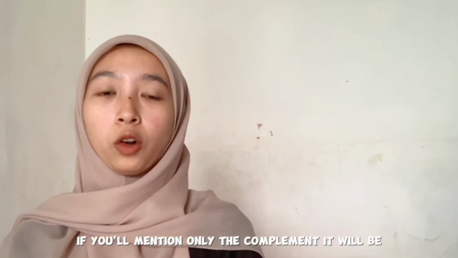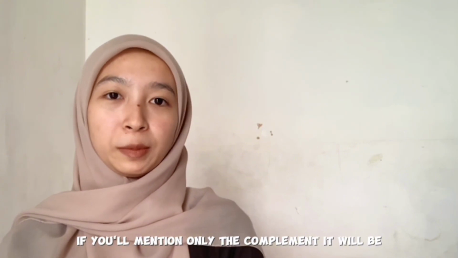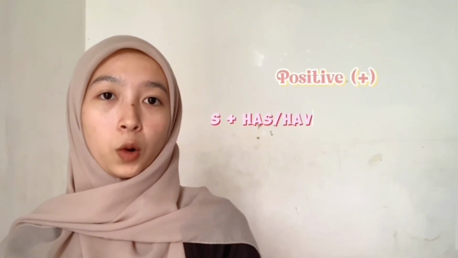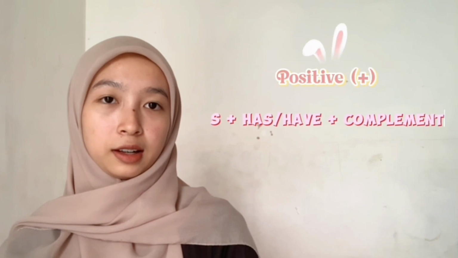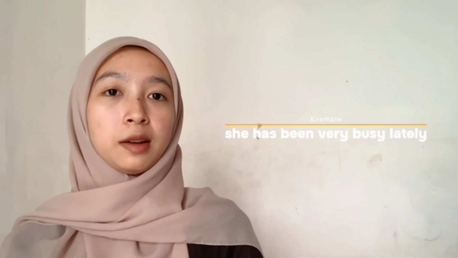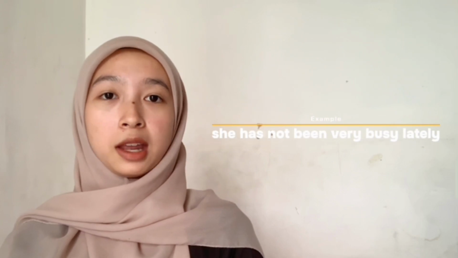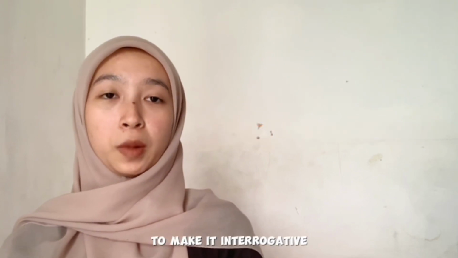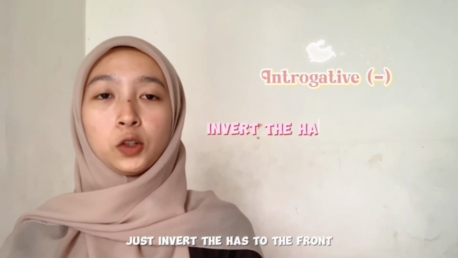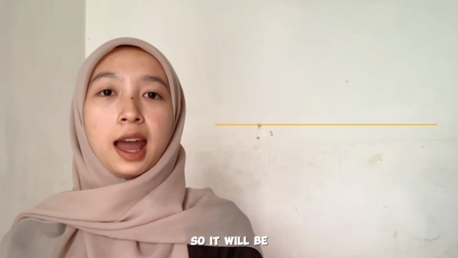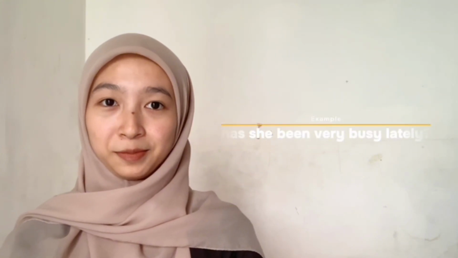The formulation of present perfect tense is divided into two. If you will mention only the complement, it will be subject, has or have, plus complement. For example, she has been very busy lately. And to make it negative, just put not after the has or have. So it will be, she has not been very busy lately. And to make it interrogative, just invert the has to the front. So it will be, has she been very busy lately?